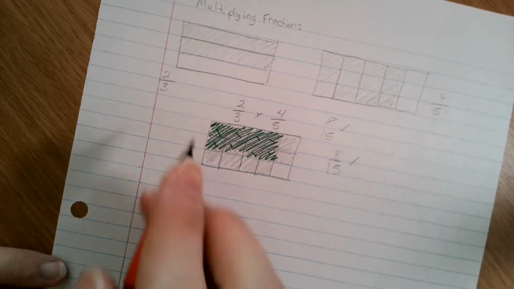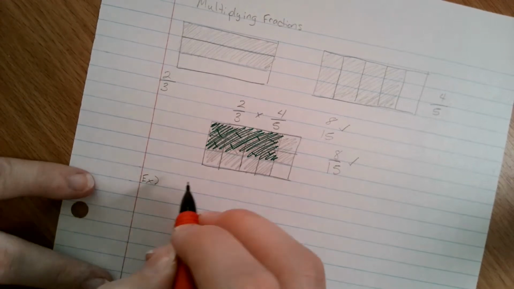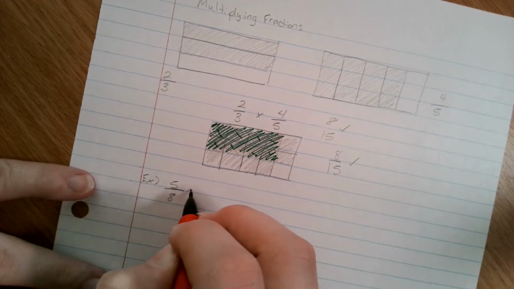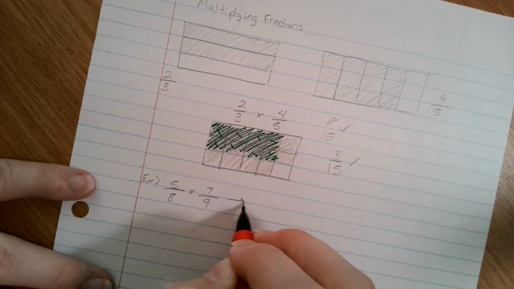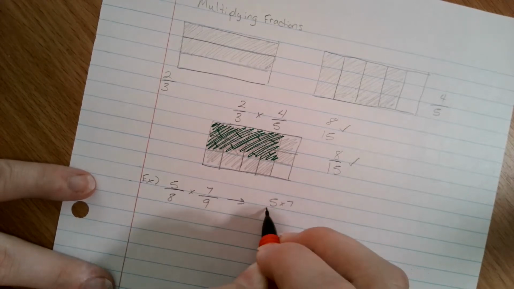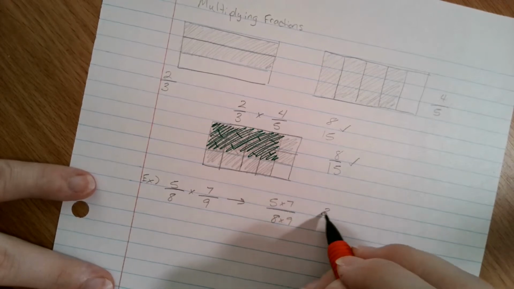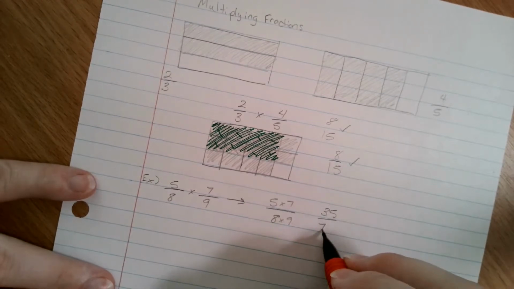So if you're provided with another example, let's say 5/8 times 7/9, that is the same as 5 times 7 over 8 times 9. 5 times 7, 35. 8 times 9 is 72.